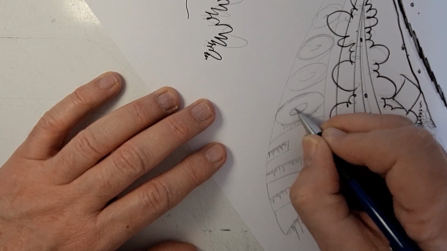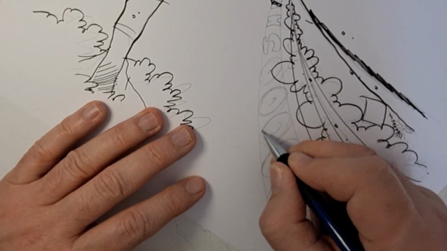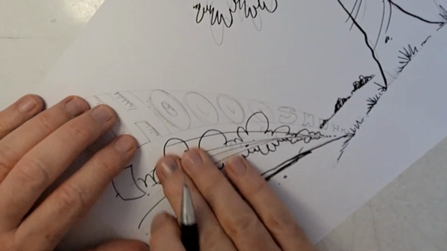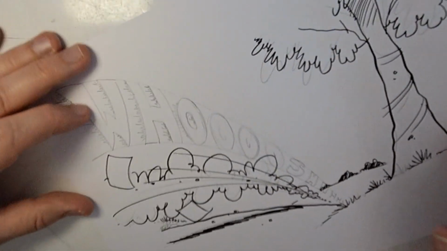You could do this little bit here, but it's not important. You don't have to. You go all the way down the letters, like so. Now, I'm not going to do it on all that because I'll do it with the pen, which I'd normally do it with. So you've got that there.